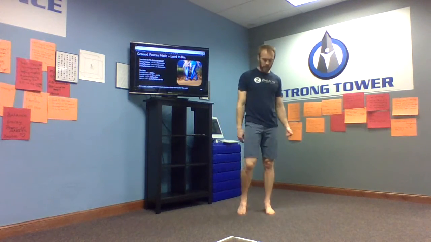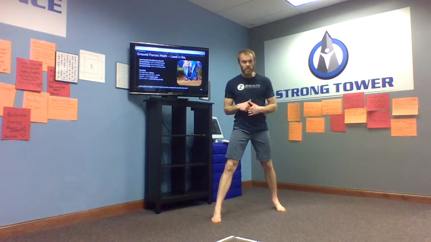Then we're going to go into a closed chain knee circle. So that was open chain, now closed chain because we're standing on the ground. So what I want you to do, we're going to go ahead and start with the knee locked. So that knee is all the way straight. We're going to work on this front knee. Feet are facing forward, tall posture.